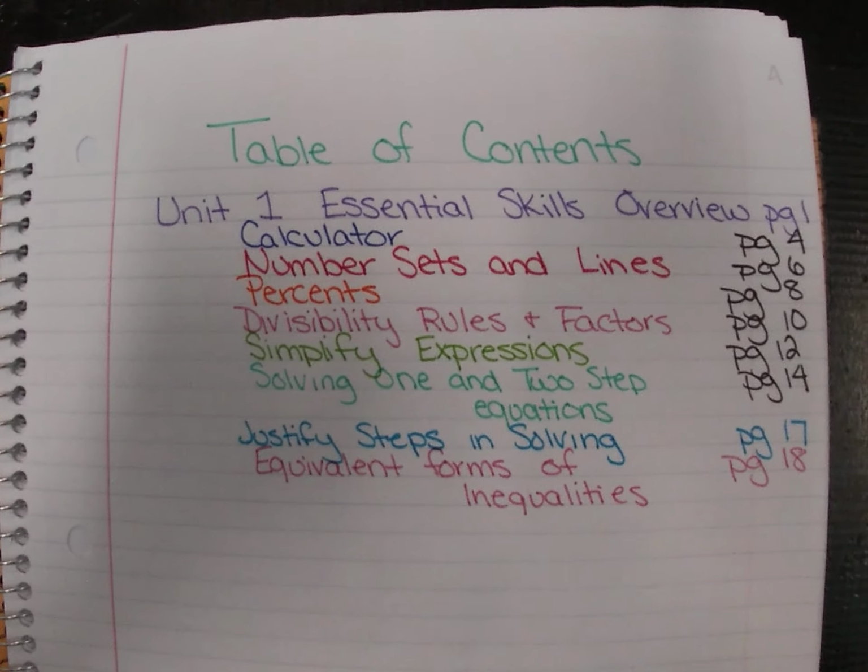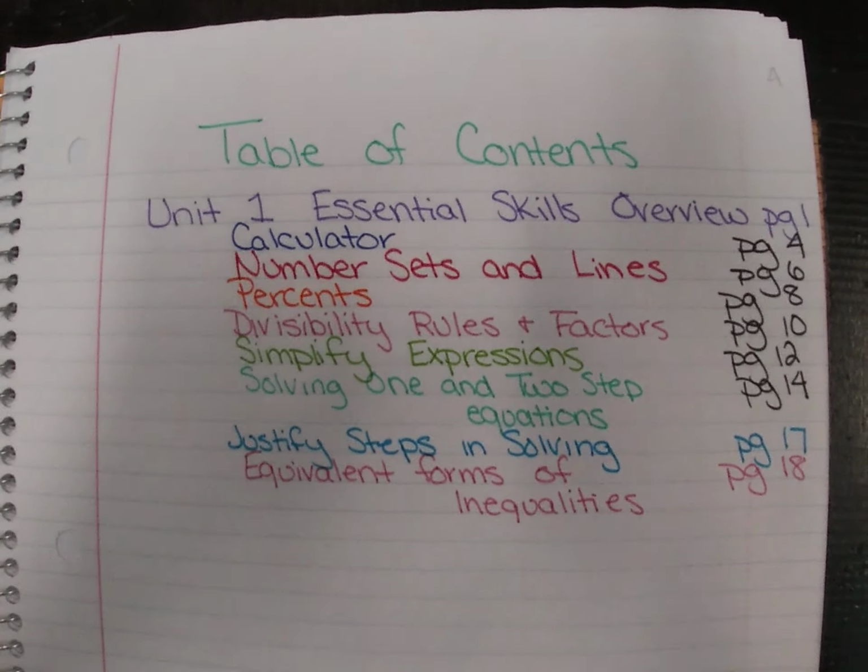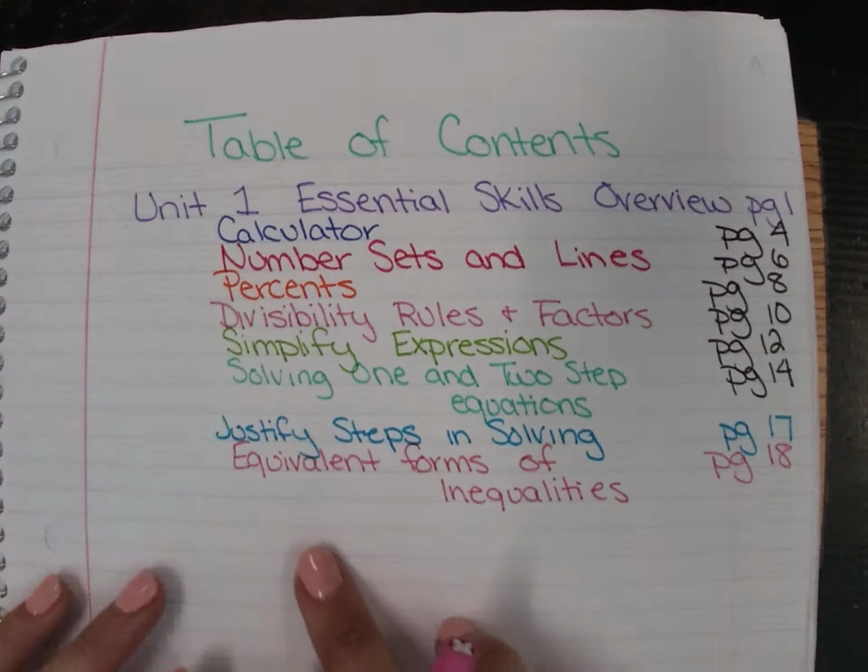So today we are adding to our notebooks equivalent forms of inequalities, and that is page 18. Okay, so it's 2 pages. You should have the first page, which is the title, on the left-hand side, and then the second page over here on the right-hand side. So pause it if you need time to put that in, but here we go.